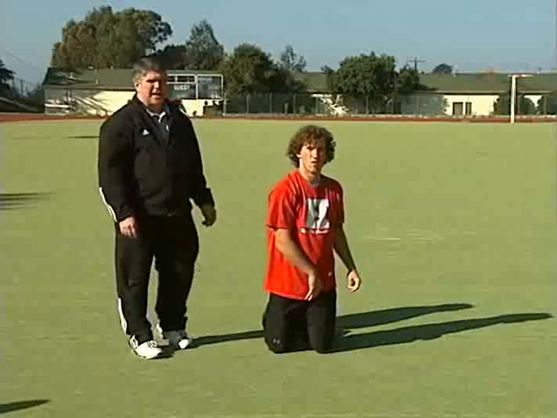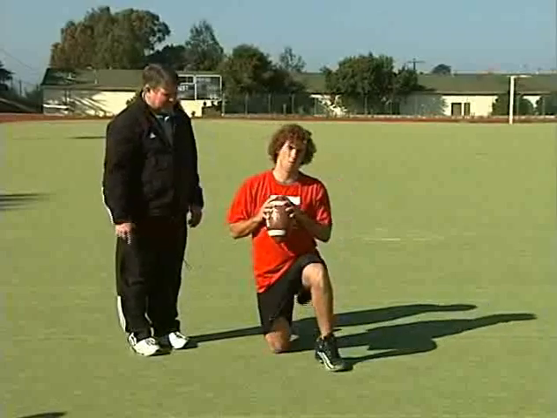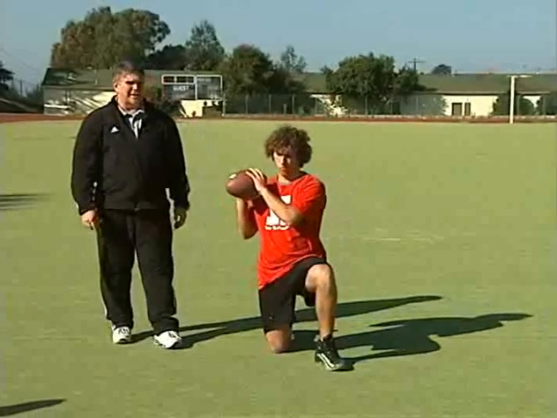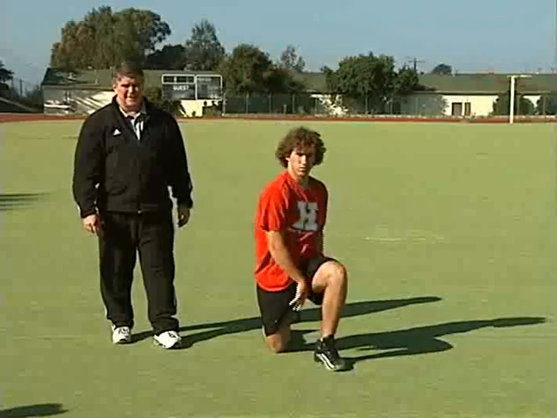All right. Now the next one we want to have is our throwing knee down and our non-throwing knee up, okay? Which again does the same thing. Now we guide the football with a little bit more body position. Go ahead. Well done.